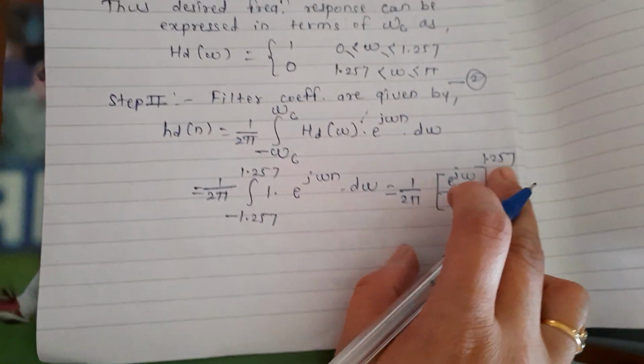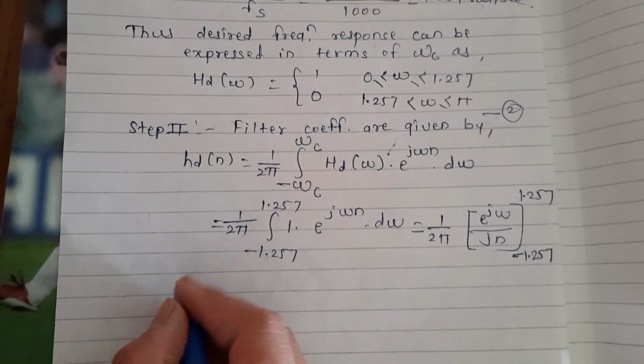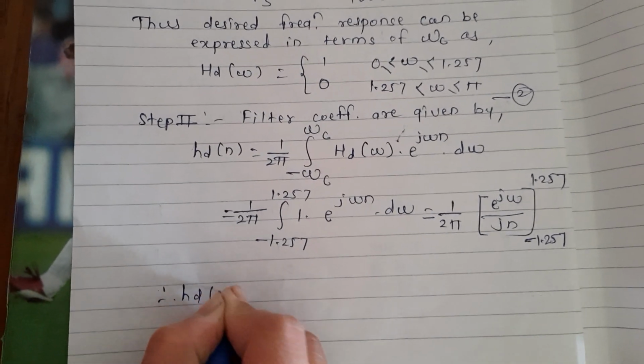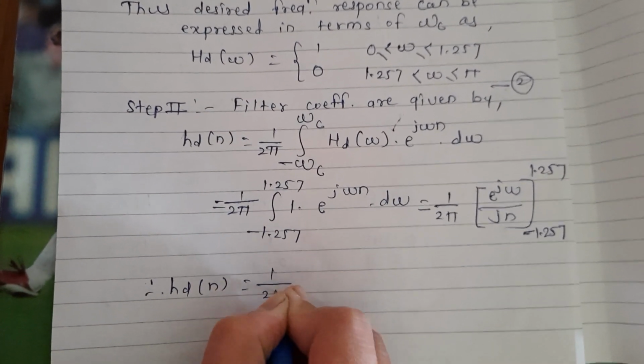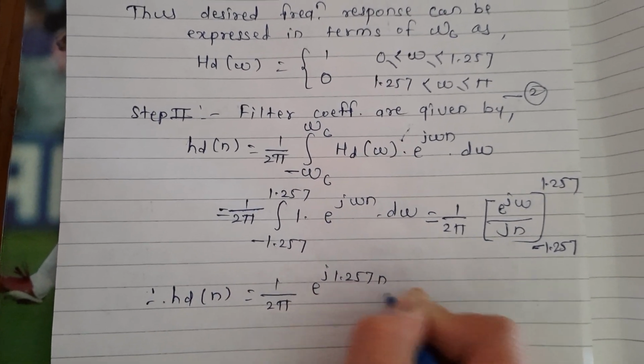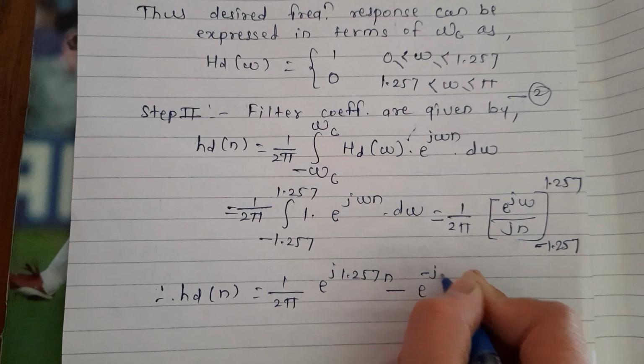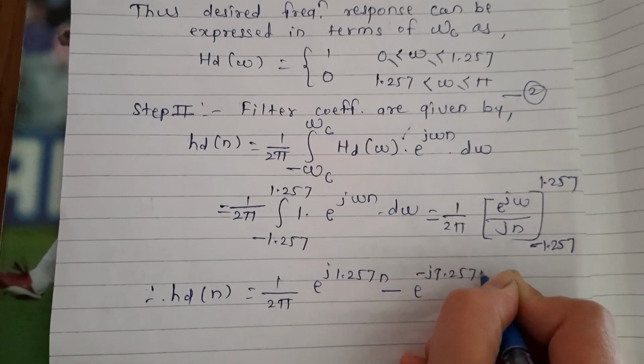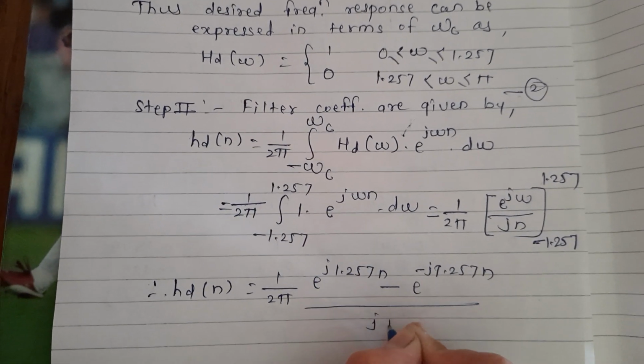So hd of n is equal to 1 by 2 pi, e raised to j 1.257 n minus e raised to minus j 1.257 n, by j n.